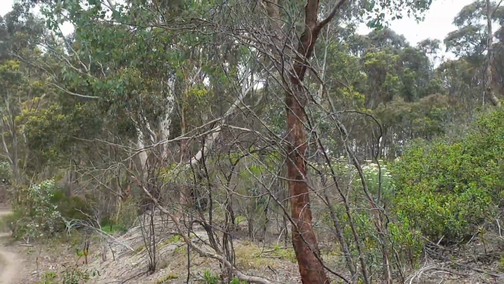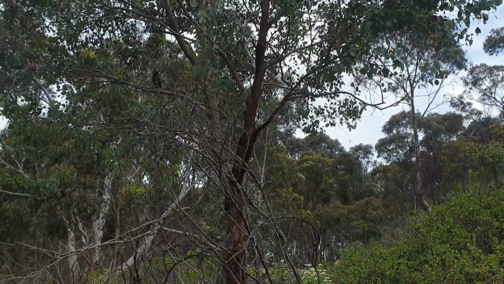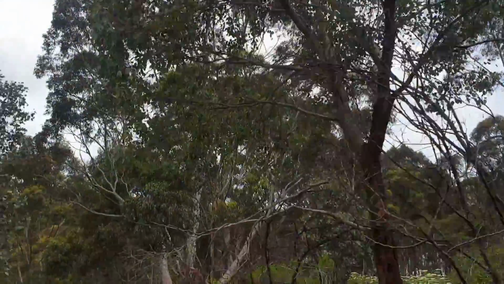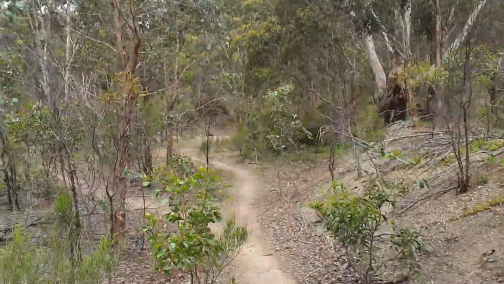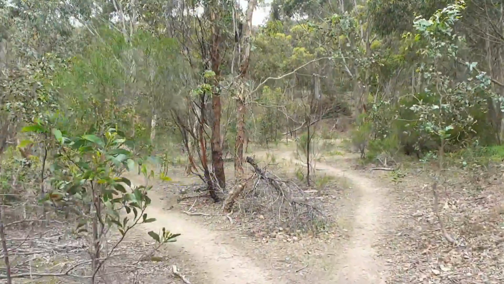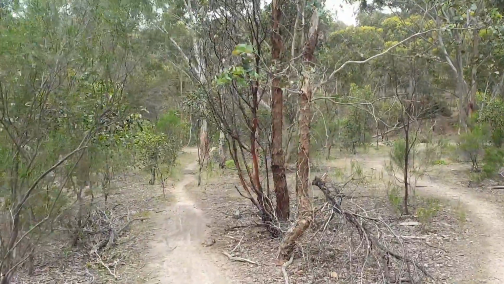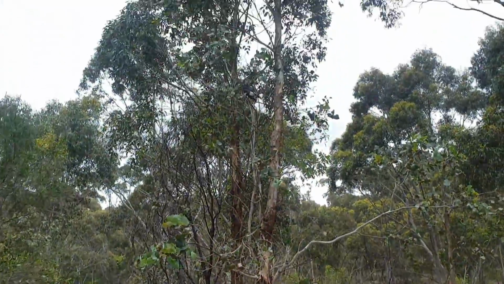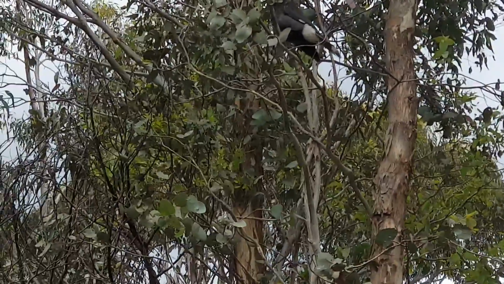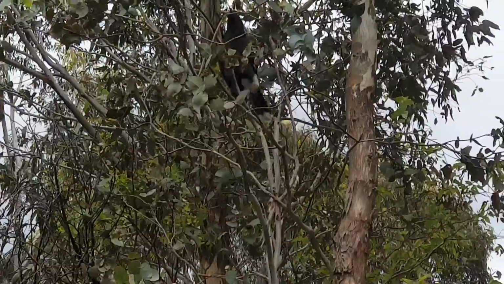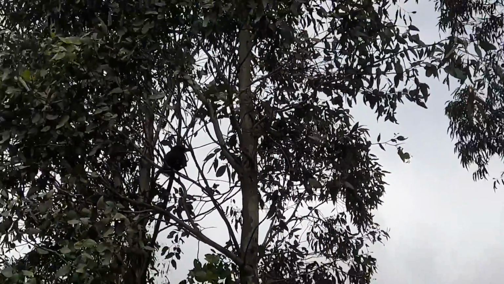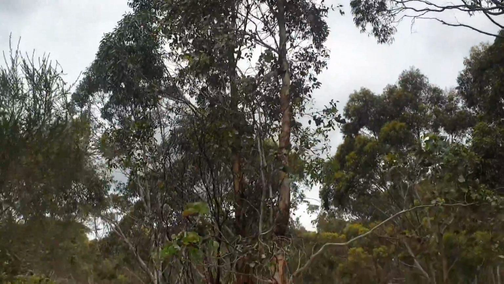Oh, another pied currawong. Looks pretty young. And that's the bird that you hear. It's a pied currawong. Hello. There you are. So this is one of my favourite Australian birds.